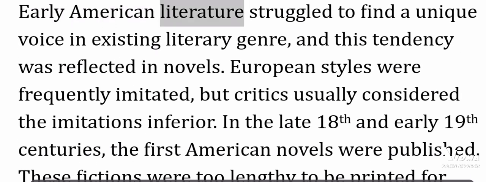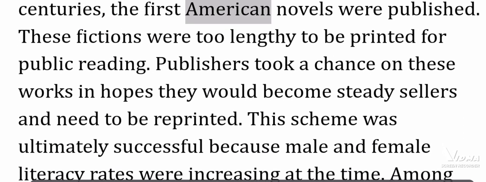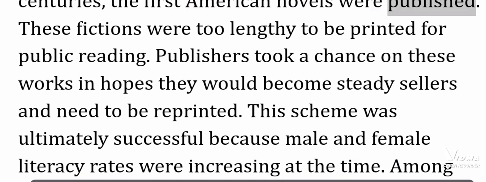Early American literature struggled to find a unique voice in existing literary genres, and this tendency was reflected in novels. European styles were frequently imitated, but critics usually considered the imitations inferior. In the late 18th and early 19th centuries, the first American novels were published.